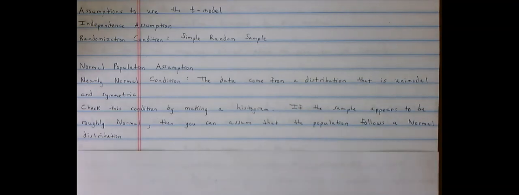We do have a few assumptions to check before using the t-model. The first is the independence assumption, and for this we check the randomization condition. We need a sample that is a simple random sample. The other assumption is called the normal population assumption, and for this we need to check the nearly normal condition, which says the data come from a distribution that is unimodal and symmetric.